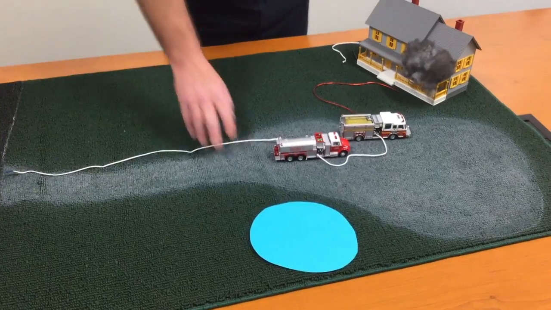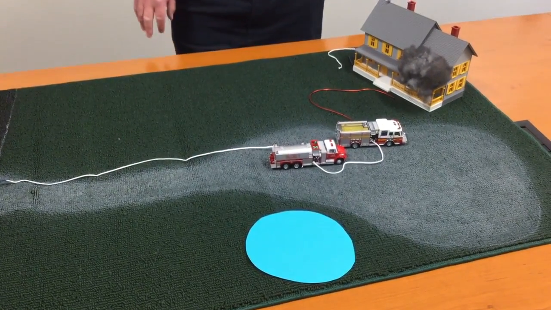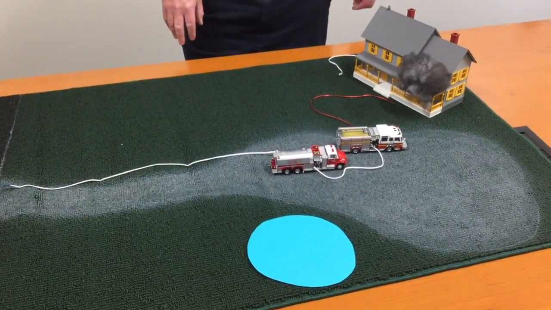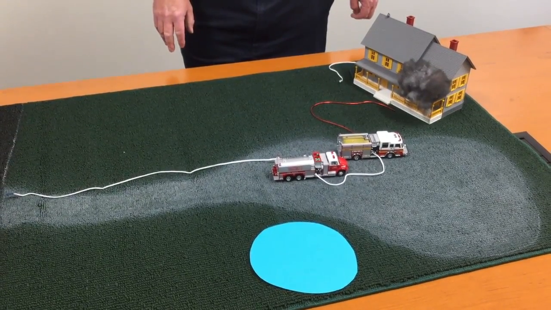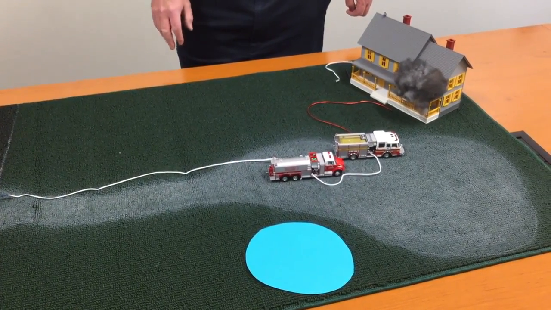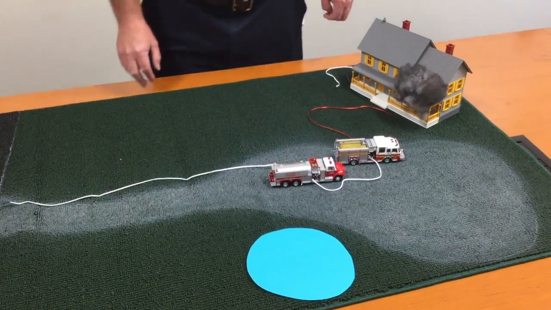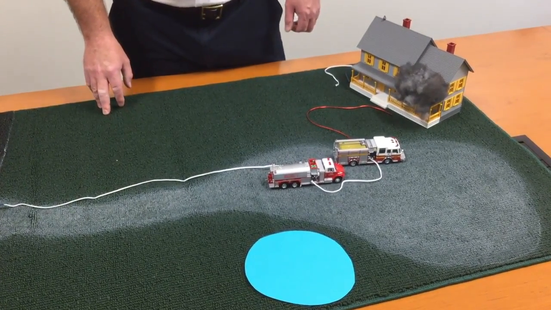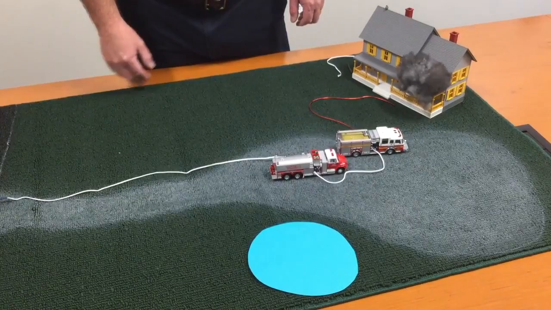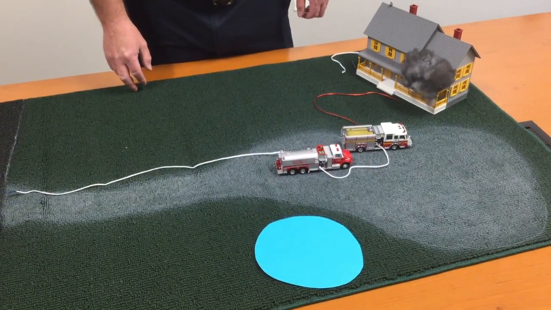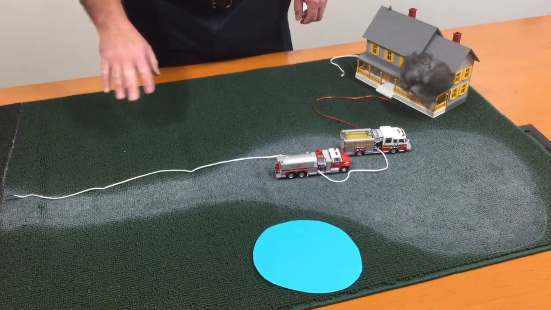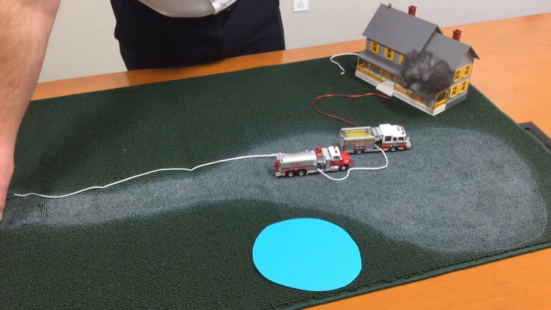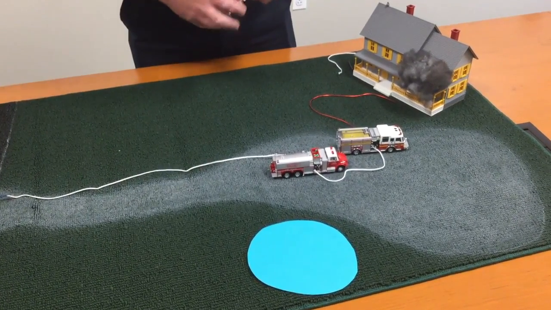So we know that there's a static water source on the scene. We have seen that in our map book. We're planning on using that, but we can't always guarantee that that static water source is available. Maybe there's drought, maybe it's been drained for cleaning, maybe there is something else wrong, so we always want to lay out.